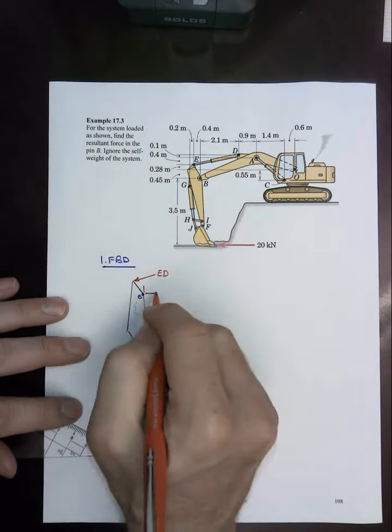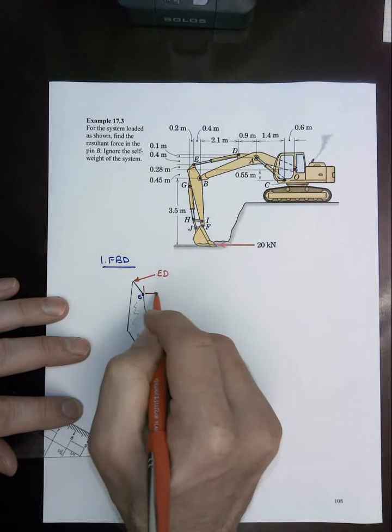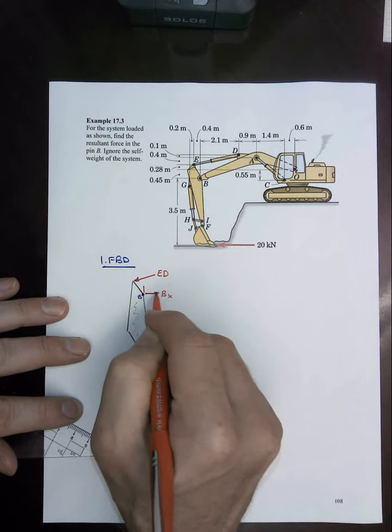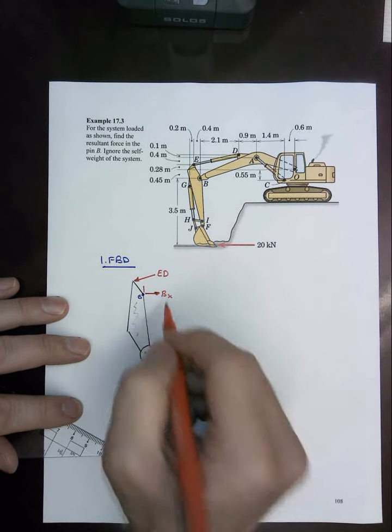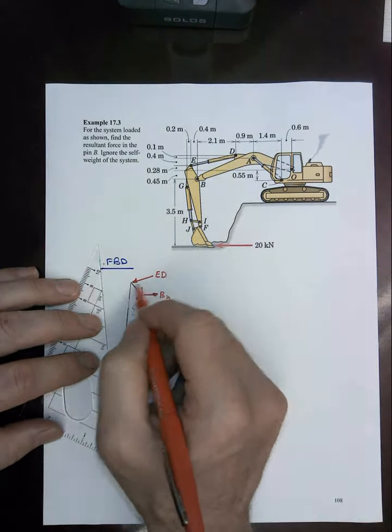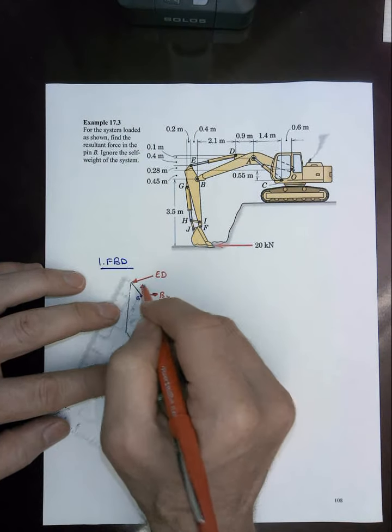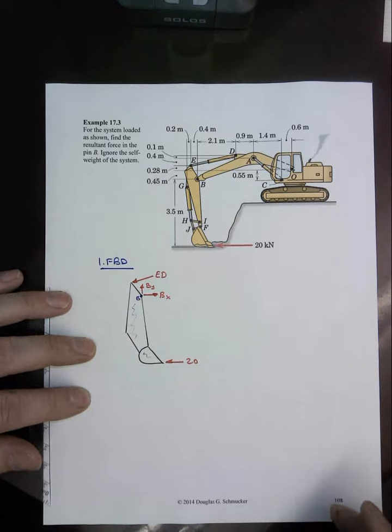So that means BX, yeah, BX, that's right, BX has to be going to the right, because with EDX going to the left, and 20 going to the left, that's the only way to equilibrate B. And then because ED is slightly headed downwards, that means BY would have to be heading upwards.